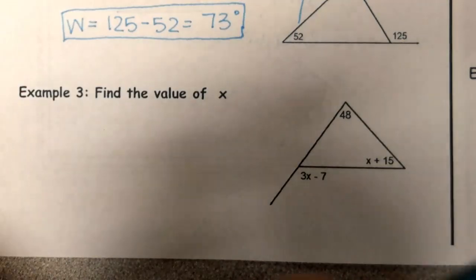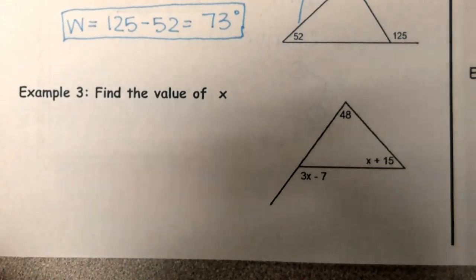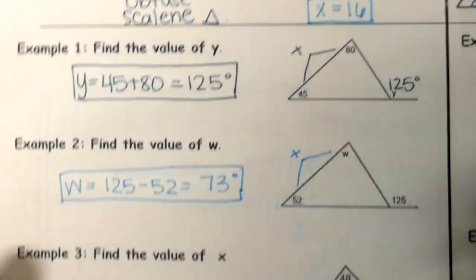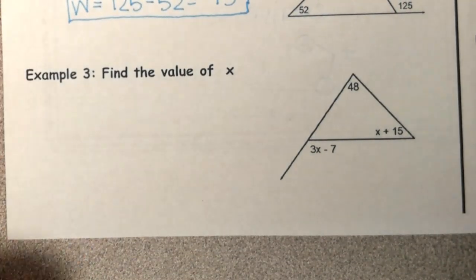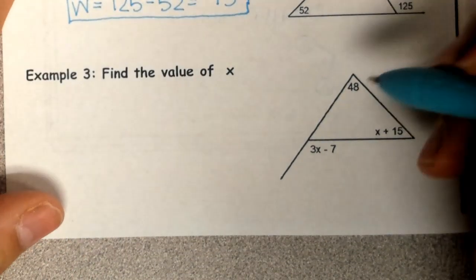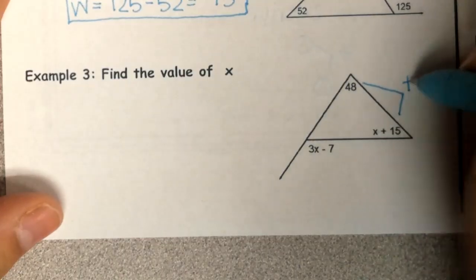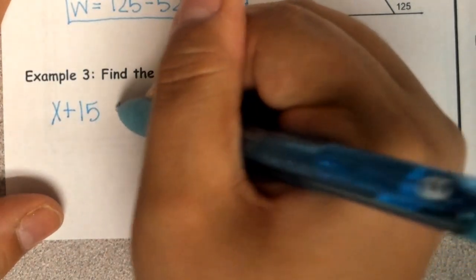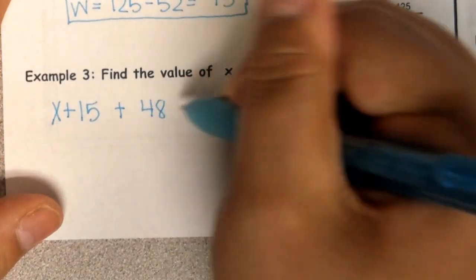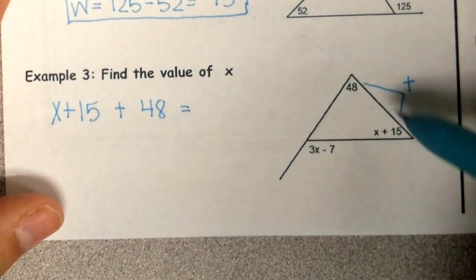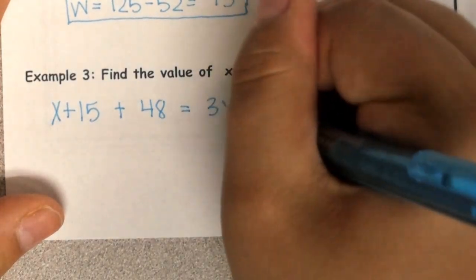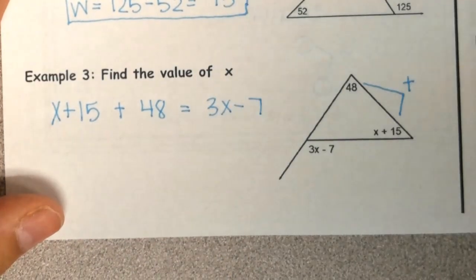So what would you do here? Did I go too fast with those two? Are we all okay with that? Okay. What would we do here? x plus 15 plus 48. My two interior angles add up to equal my exterior. And then please solve.